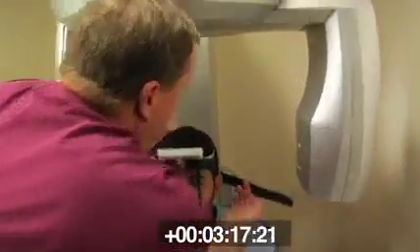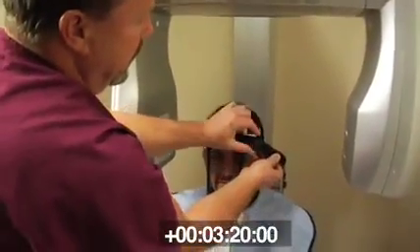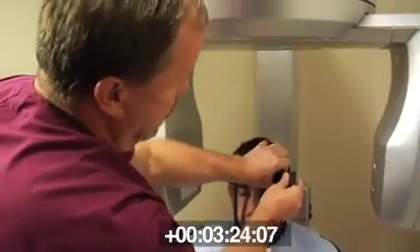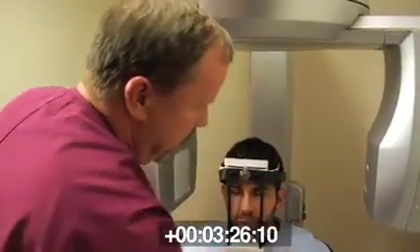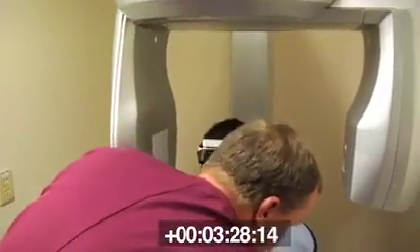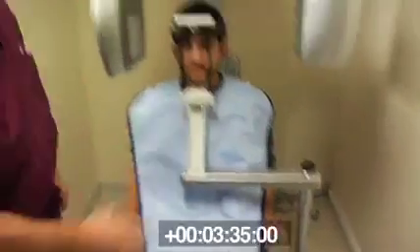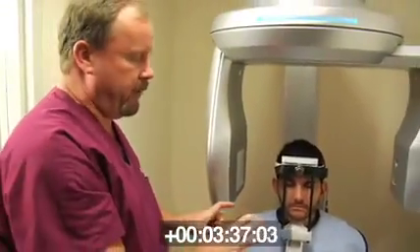We have a little strap we put around the head just for stability. And basically we keep this down low around the crown of the head. Put a little squeeze on it here. We'll tighten the arm. Make sure it doesn't move, and then we have a locking arm right down here that locks it in place. So now the patient's seated and ready to go.